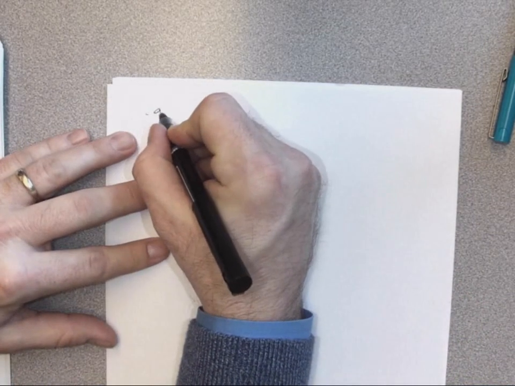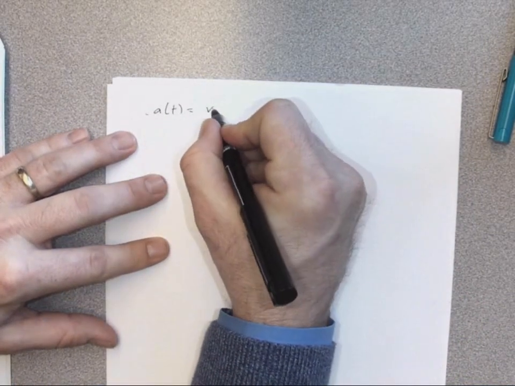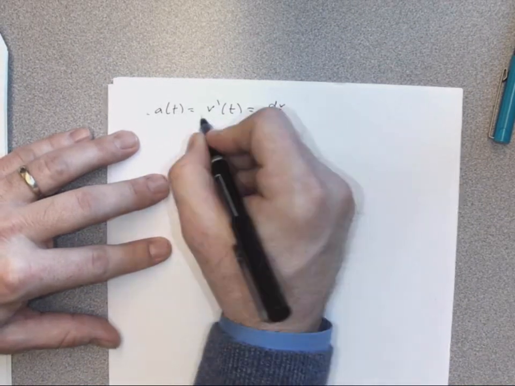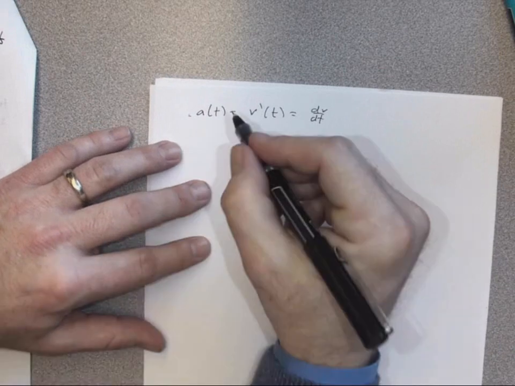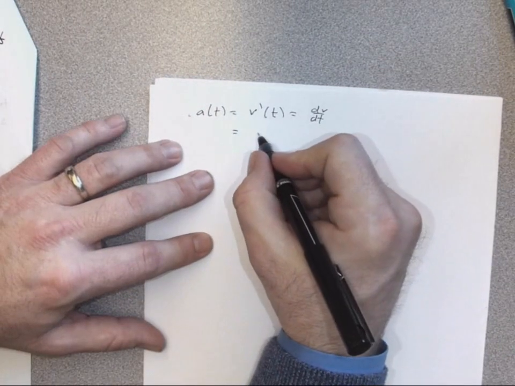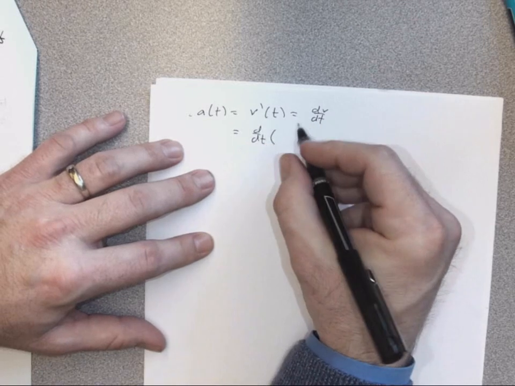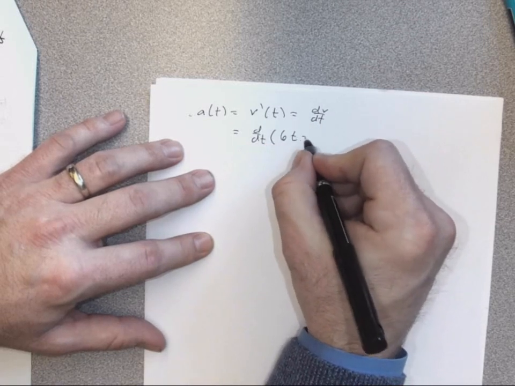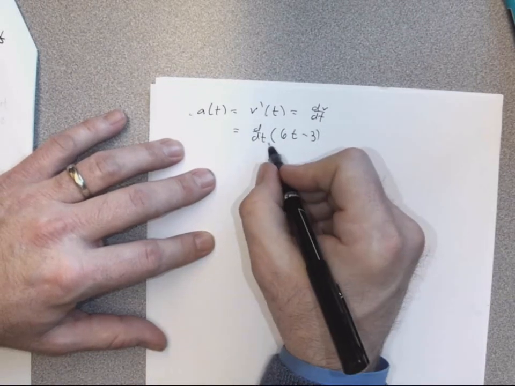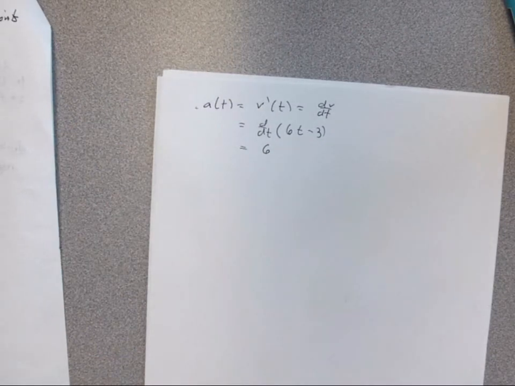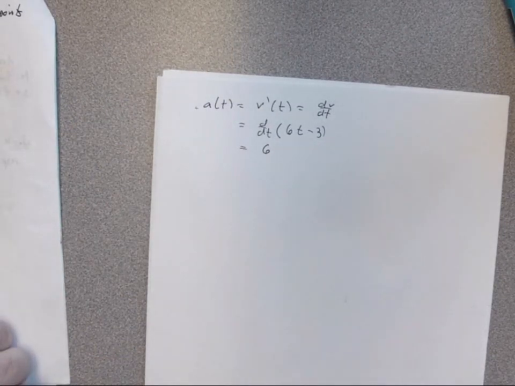Acceleration. a of t is equal to the derivative of v of t, because it is dv/dt, right? So a of t is just v prime. So remember, this is going to be the derivative with respect to t of v, which was 6t minus 3. So I just have to take the derivative of v. So this is just going to be 6. So the acceleration is equal to 6 always.